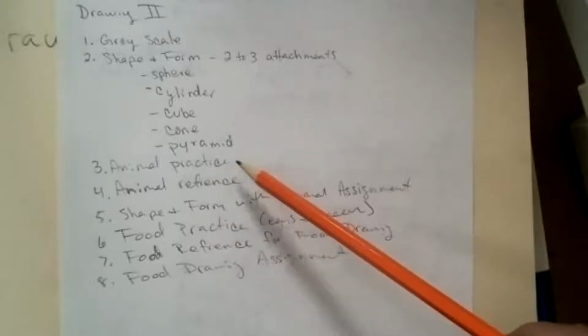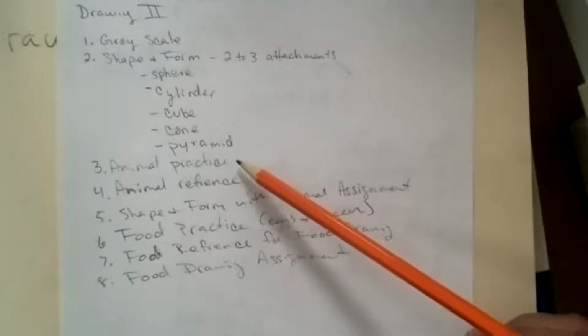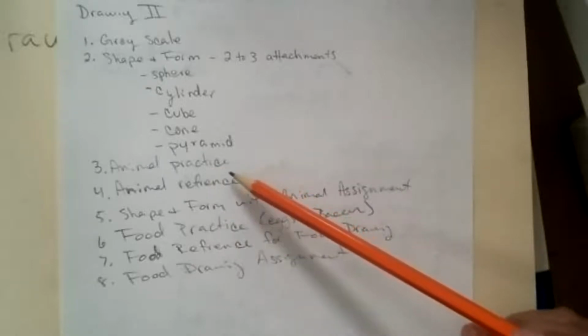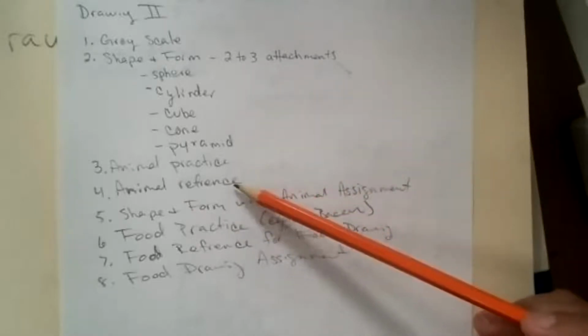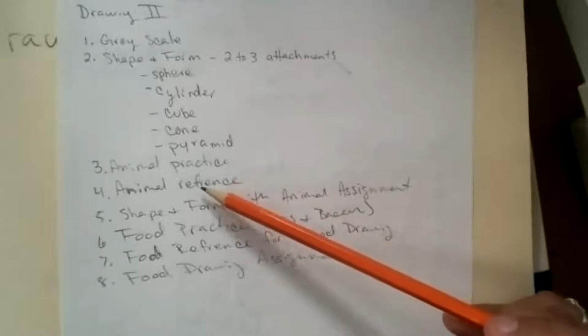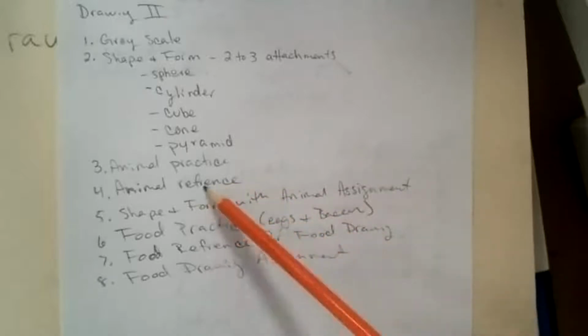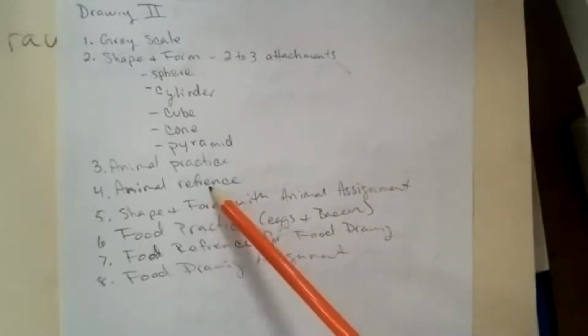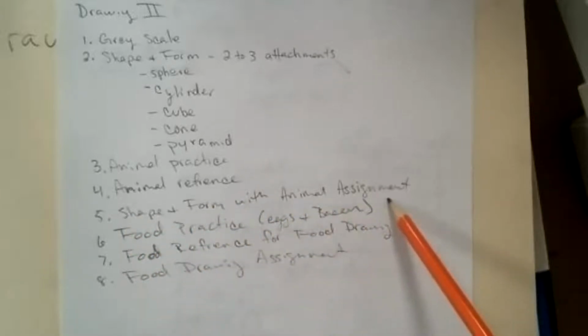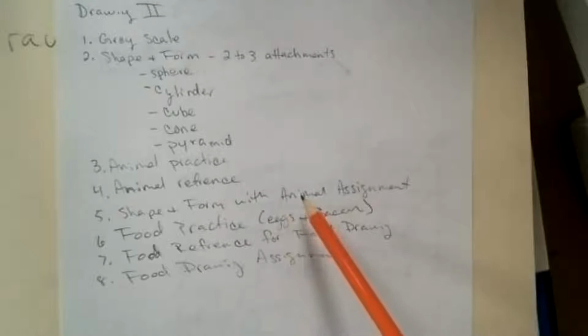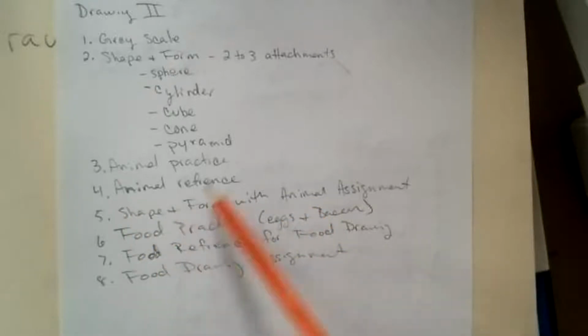And I will show you guys pictures right now of what my folder looks like once I placed all of those pictures in there, because I did take photographs of these and sent it to myself. So I'll show you what that looks like when I screen share. Then we have the animal reference, which means you do have to include the picture of the animal that you originally did for the shape and form with the animal assignment. That's the one where you drew the animal with the shape and forms as well, and it was kind of a checkerboard pattern. So if you don't remember what that is, that's this one here.